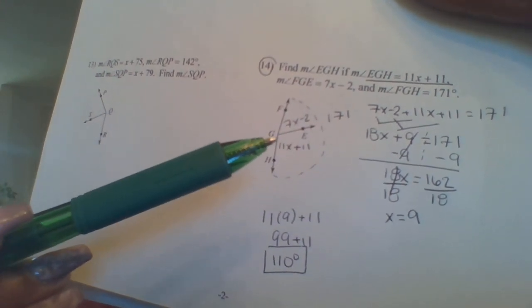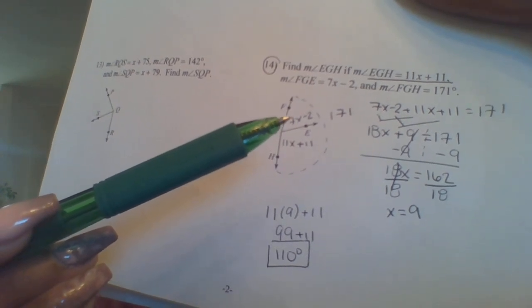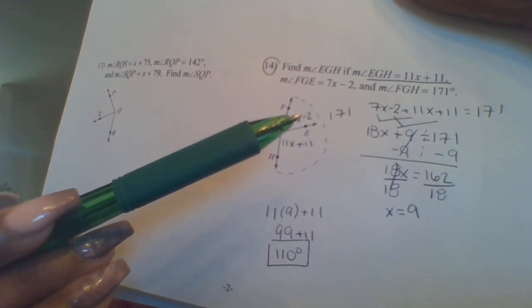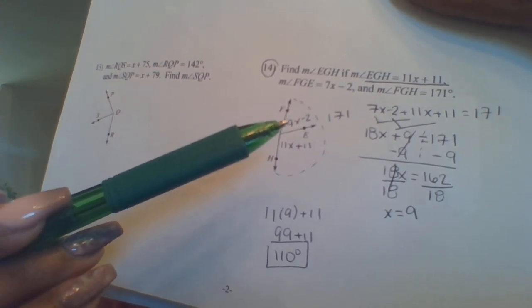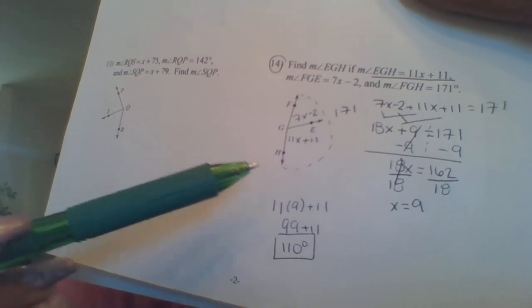If you wanted to quickly check it, you could. So let's plug in 9 for x in 7x minus 2. 9 times 7 is 63. 63 minus 2 is 61. So this angle is 61. 61 plus 110 gets us 171, which means we are 100% correct. So that concludes the review of the assignment from the packet that was given.